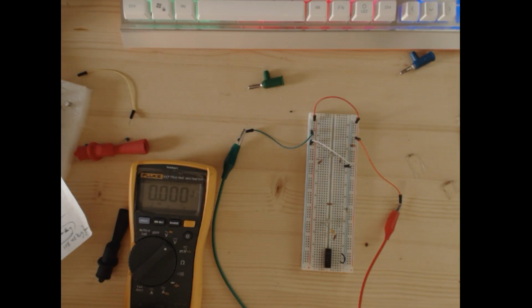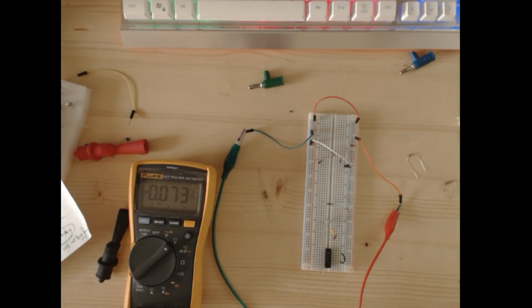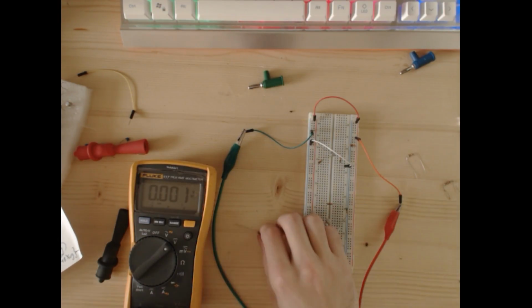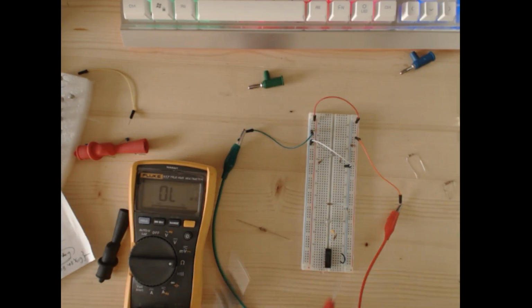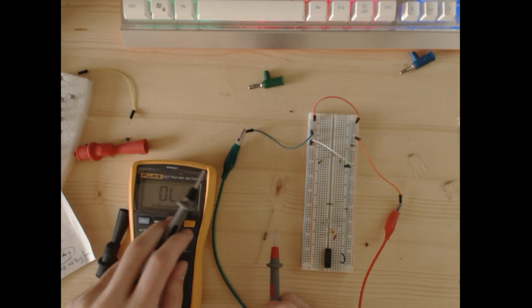680. Closest one I could find was 680. To prove that it is 680, that does say 0.680 kilo ohms.